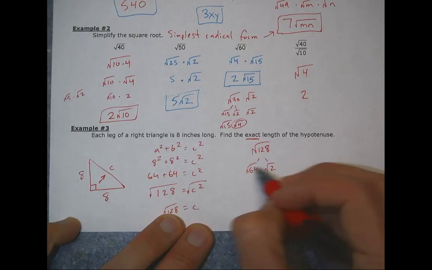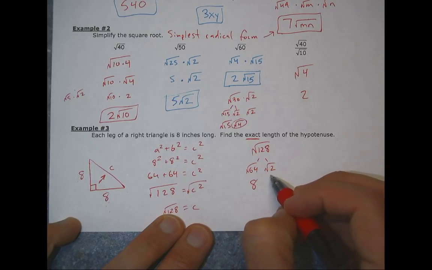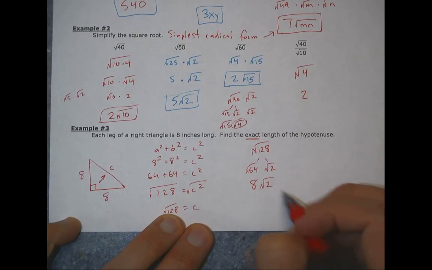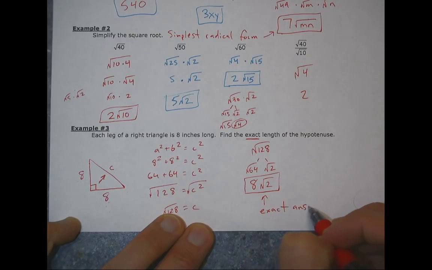And the reason I chose that one is because I know 64 is one of those magic numbers. It's called a perfect square that has a whole number square root. So the square root of 64 is 8, and there is nothing I can do with the square root of 2. There's nothing I can break it into that has a nice whole number square root. And so this right here is your exact answer. And remember, this is called simplest radical form.